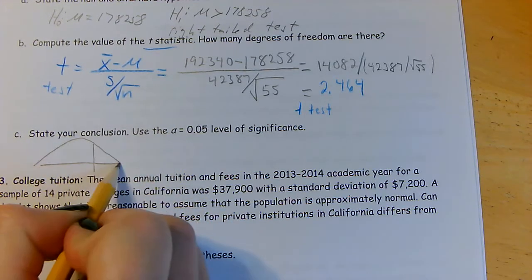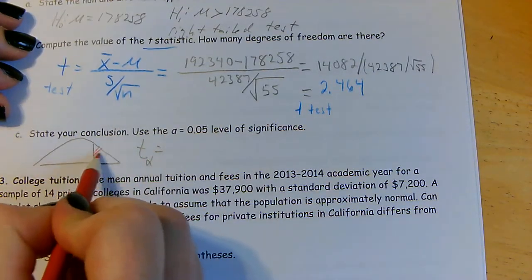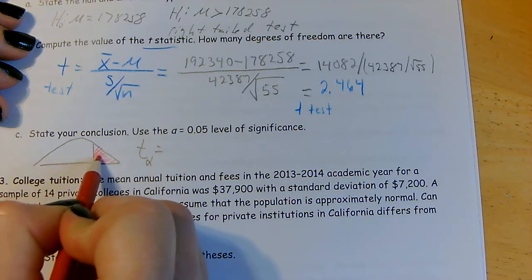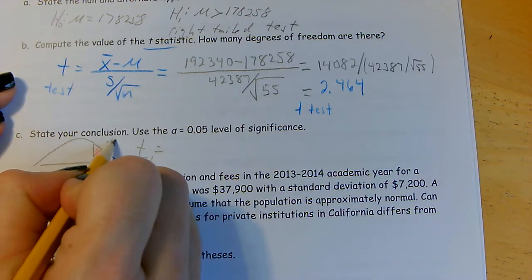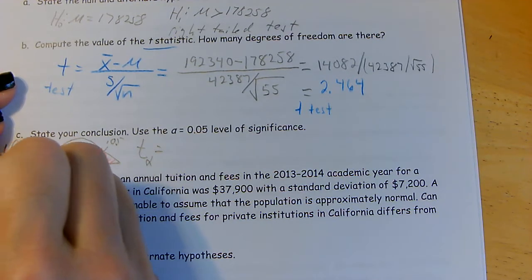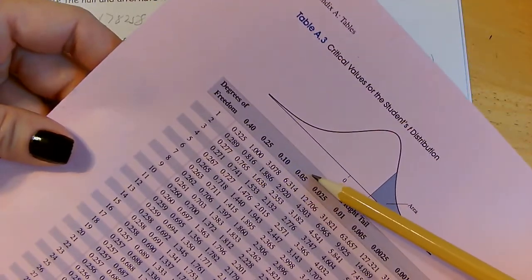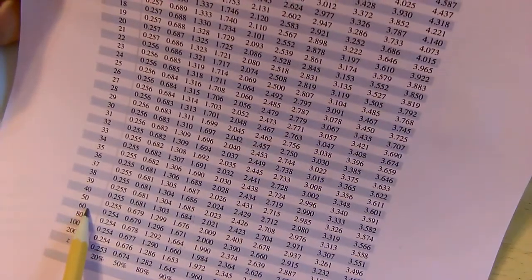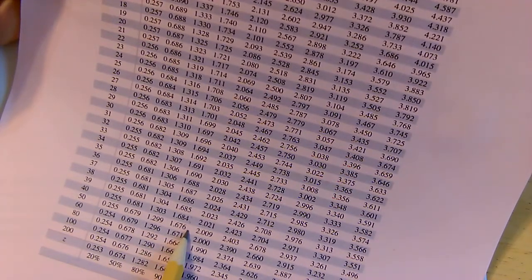So it's a right-tailed test. My critical t-value: the level of significance is all in one tail. It's going to be positive, and it's right off the table. My degrees of freedom is 1 less than the sample size, so it's 54 here. So 0.05 is the 4th column. Now 54 is not on the table, so I go to 50. So it's positive 1.676.